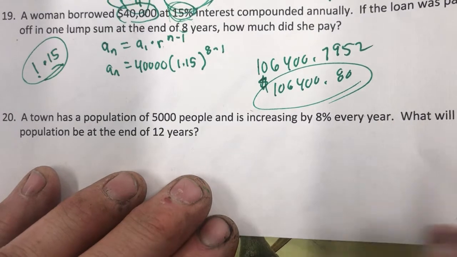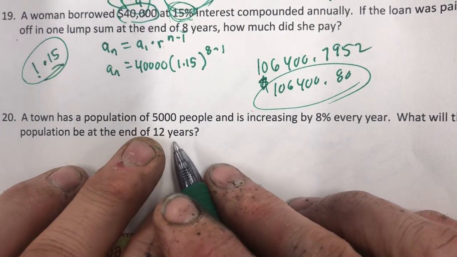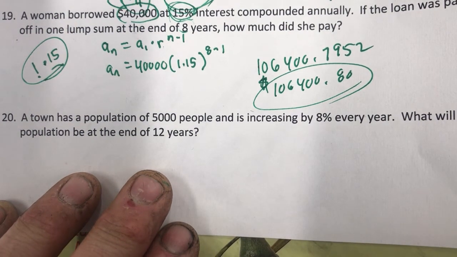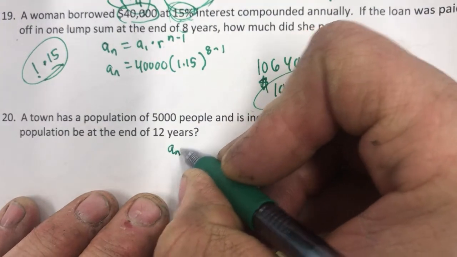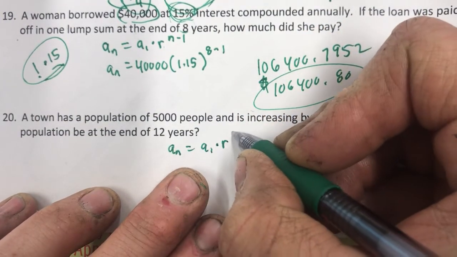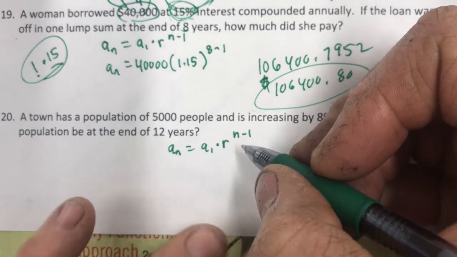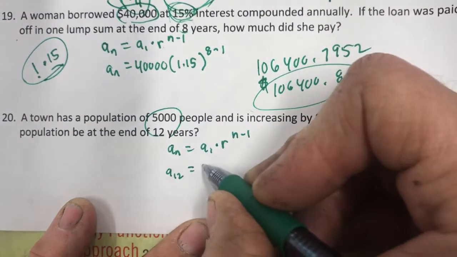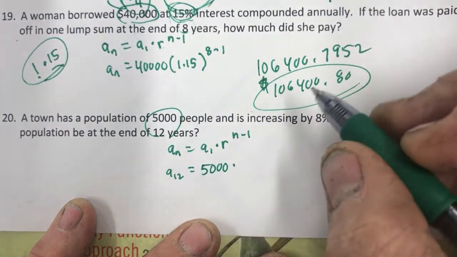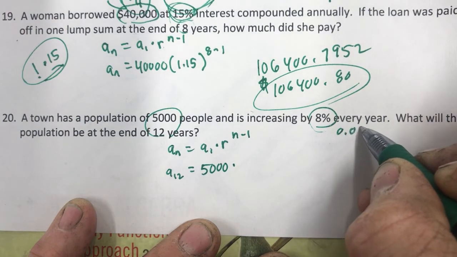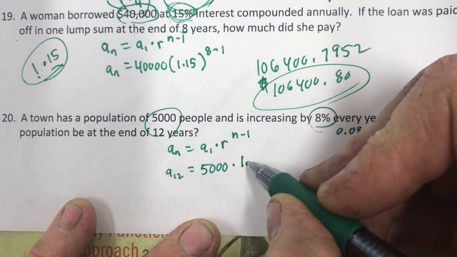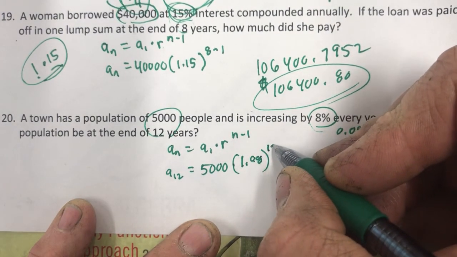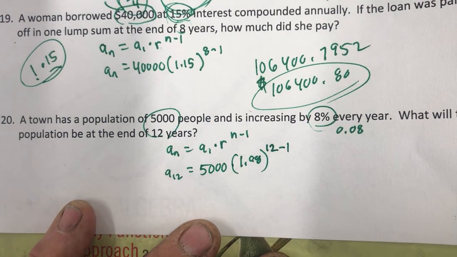And then number 20. The town has a population of 5,000 people and is increasing by 8% every year. What will be the population at the end of 12 years? So a sub n equals a sub 1 times r to the n minus 1 power. What's the population going to be in 12 years? A sub 12. It's going to be my a sub 1, which is 5,000, times my rate. This is going up 8%, which is 0.08, but I got to add 1 to it, so it's 1.08, to the n minus 1 power, which is 12 minus 1. And so I just type this in.